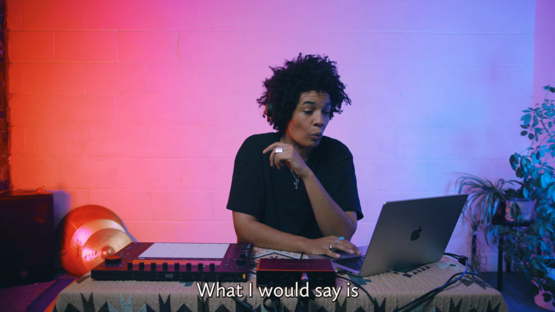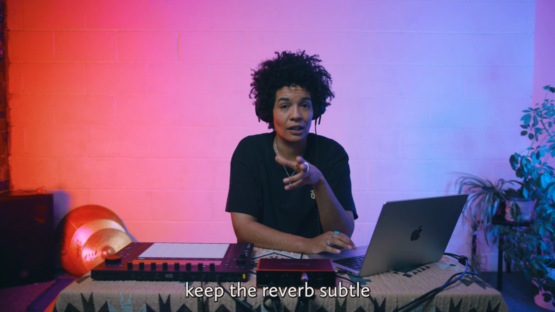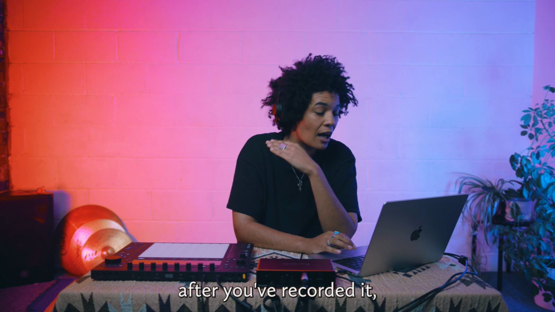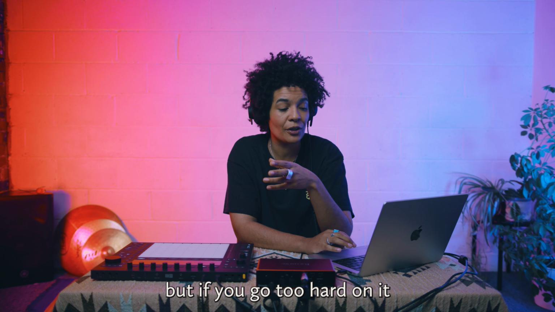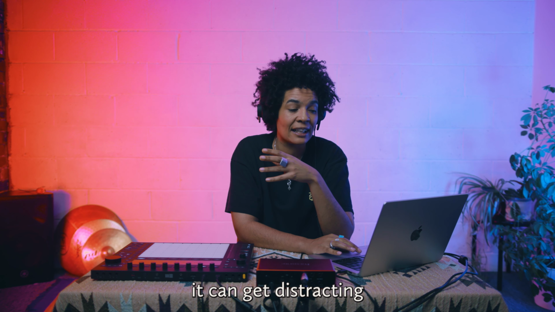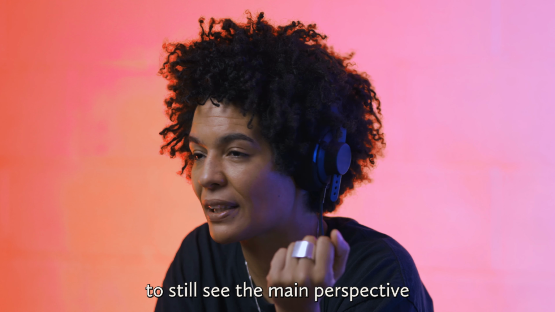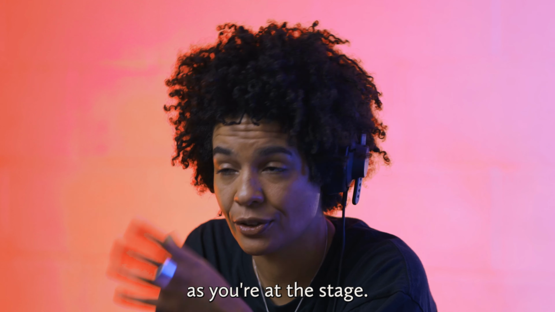Nice. What I would say is keep the reverb subtle while you're recording. You can do things after you've recorded, but if you go too hard on it when you're recording, it can get distracting, and you want to be able to still see the main perspective and the bigger picture of the track at this stage.